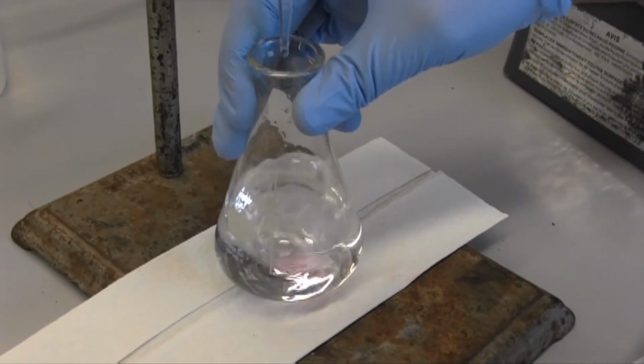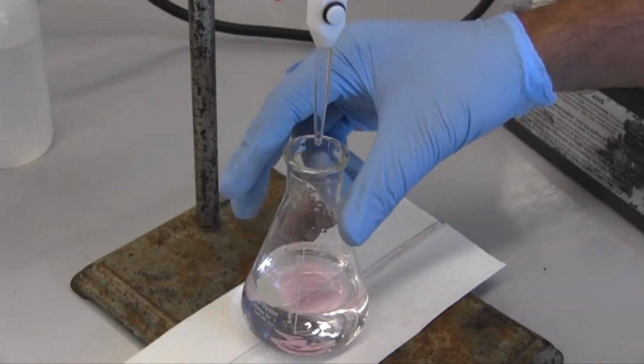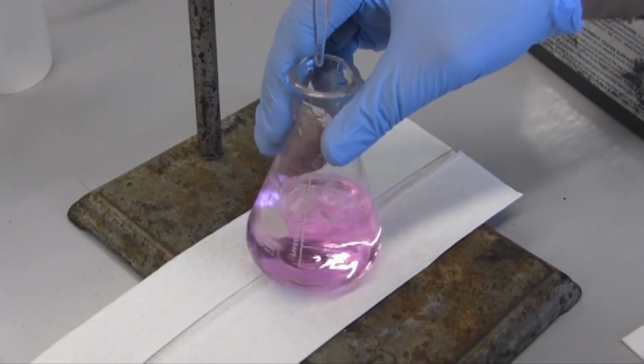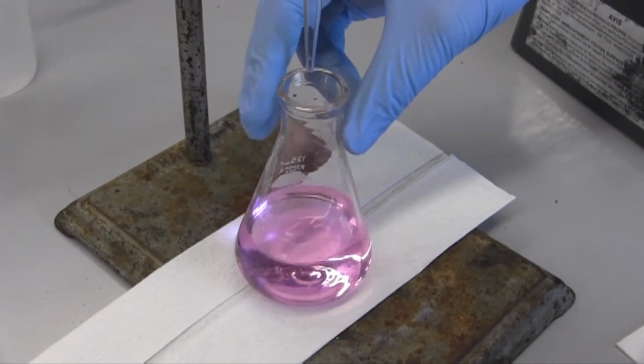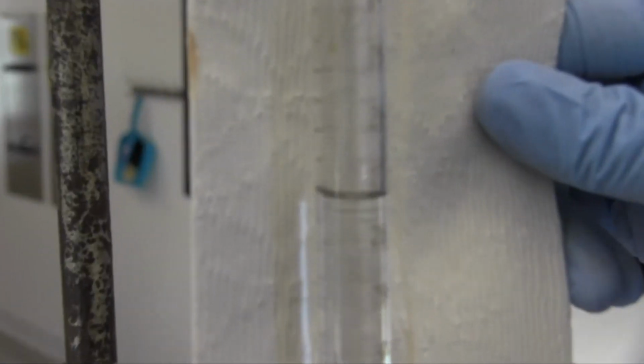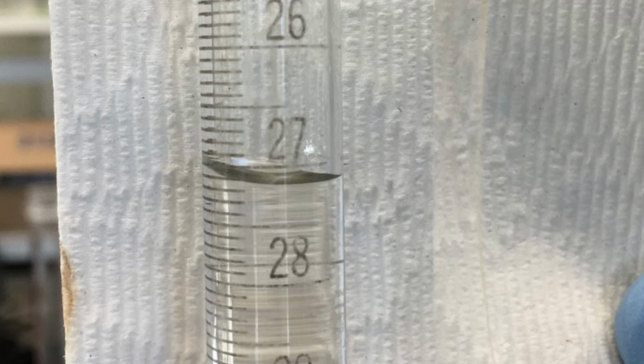All right, it's starting to happen right there. So we're going to stop the base dropping, and there we go. Look at that nice pinkish hue. So now the phenolphthalein has told us that we've reached pH 7 and our endpoint. So this is our final volume of sodium hydroxide. Go ahead and record it in your notebook.